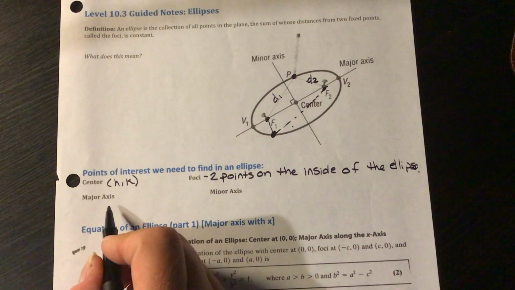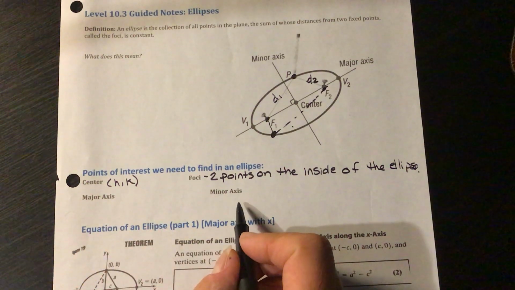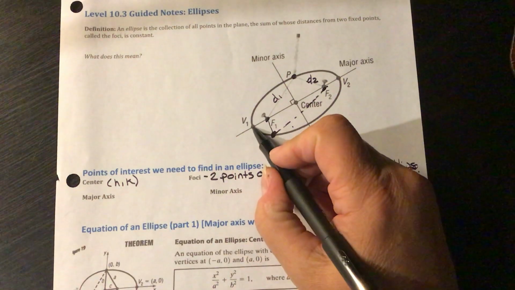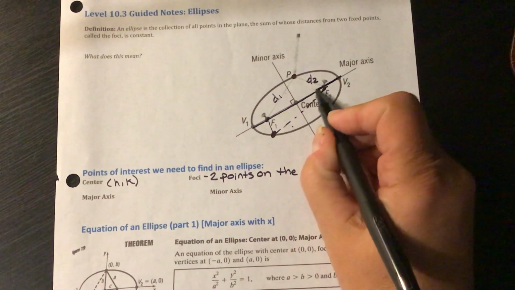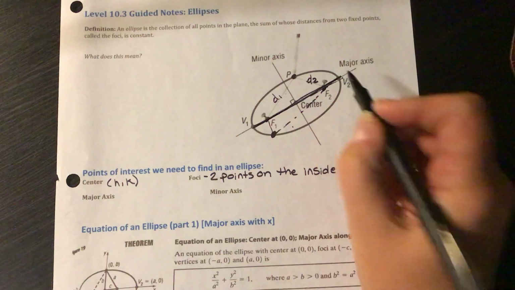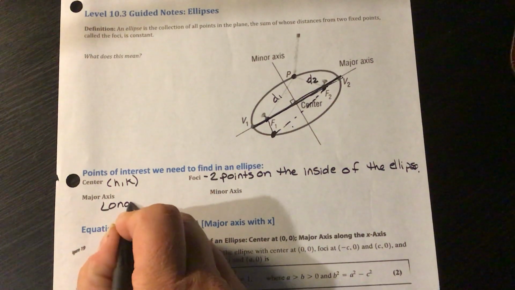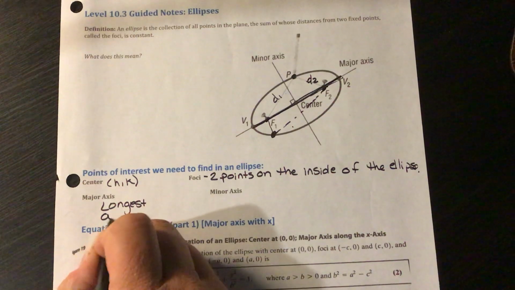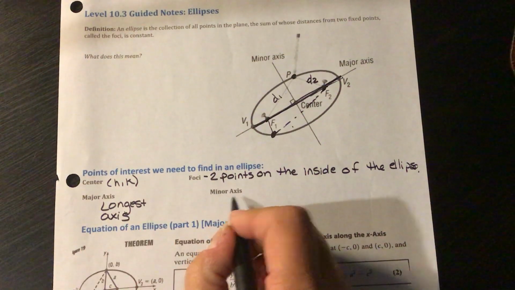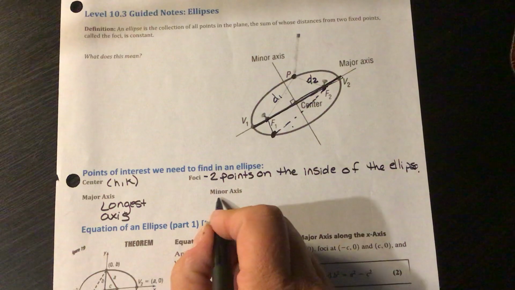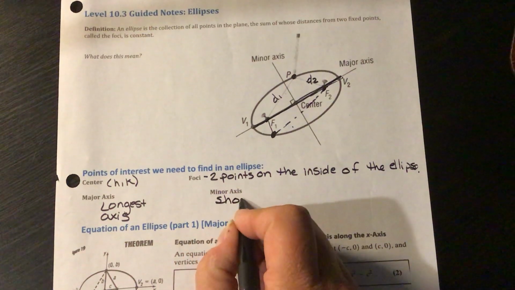Then we have a major axis and a minor axis. The major axis, in this case, would be along this axis right here. It's the long side, or the longest axis. And the minor axis is the short side, or the shorter axis.